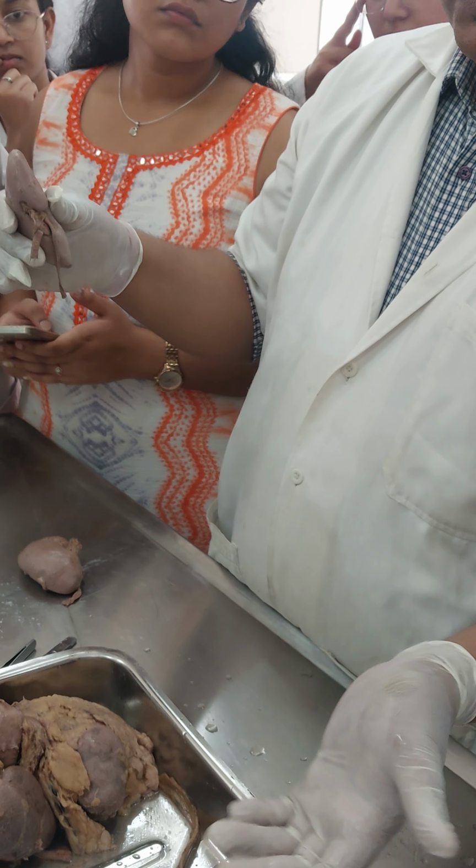So see, what they ask you are the parts: upper pole, lower pole, medial border with the hilum, lateral border, the anterior surface, posterior surface. Then the most common question is what are the structures of the hilum? VAU: vein, artery, ureter. Then they ask the relations to show. Okay. In the right kidney over here, it will be the suprarenal impression. See, suprarenal impression. Okay. Then this is for the duodenum, for the vertical part of the duodenum.